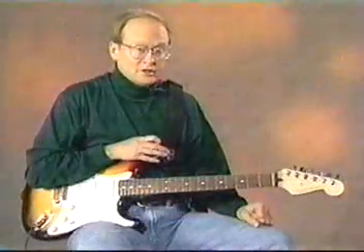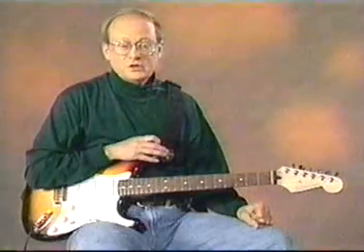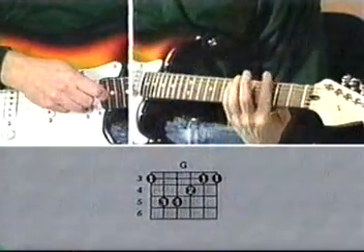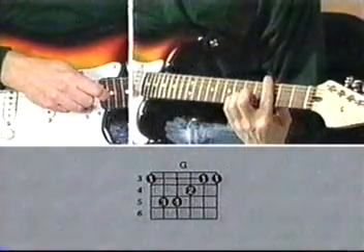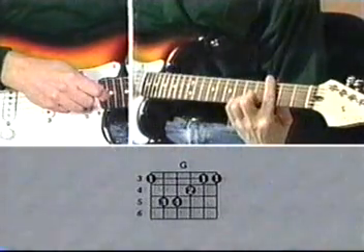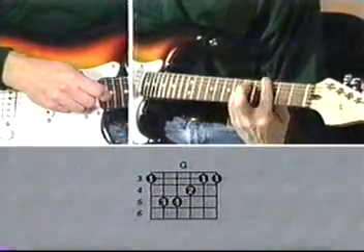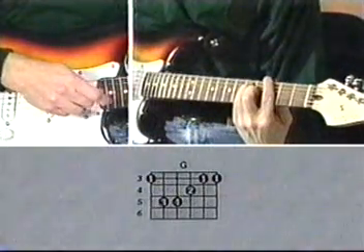We're now ready to play rhythm accompaniment in the key of G. Here are the chords you need to know. Key of G chord, basic 1. It's a bar chord, just like you played on the A chord. You're going to bar all 6 strings, essentially, with that first finger, 3rd fret. It's 1, 3, 4, 2, 1, 1.